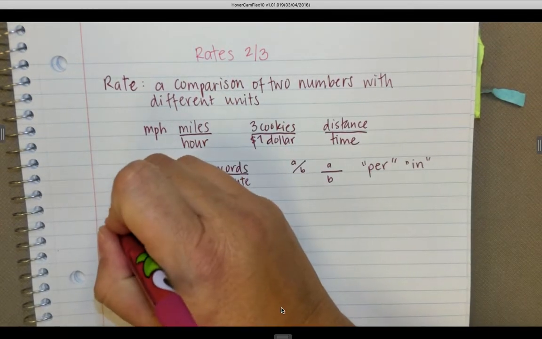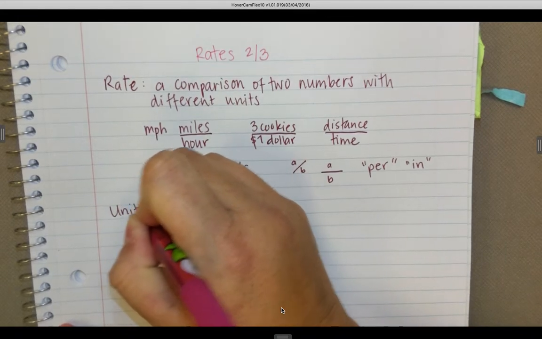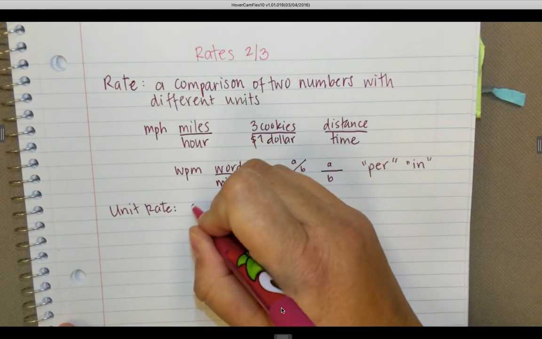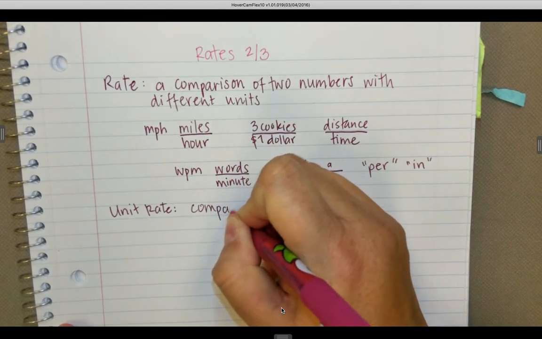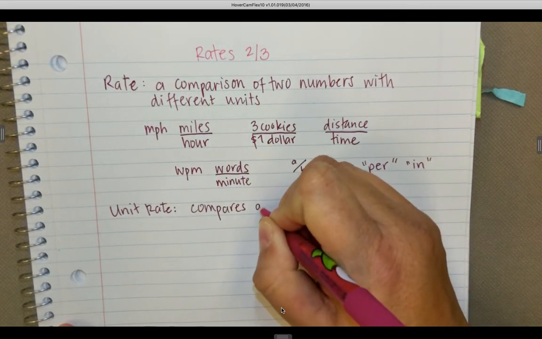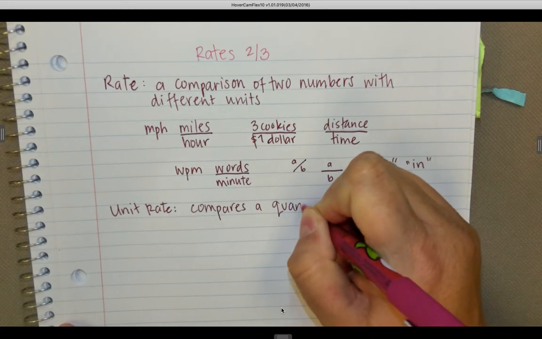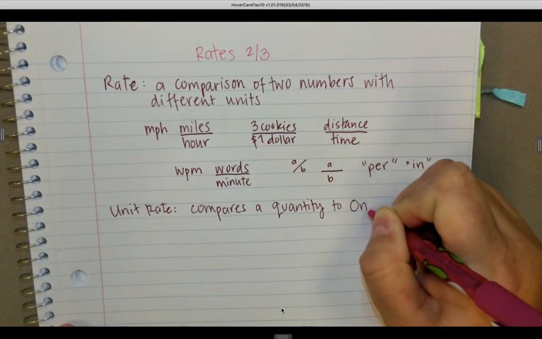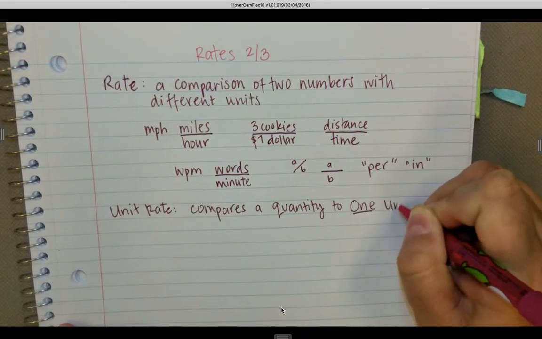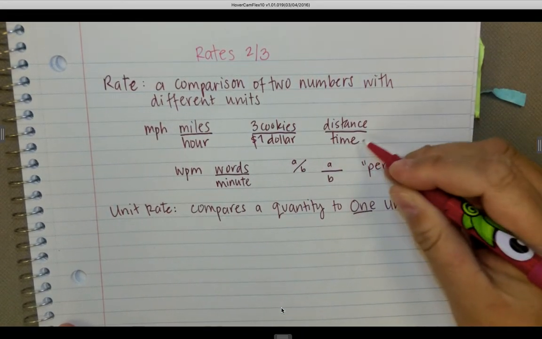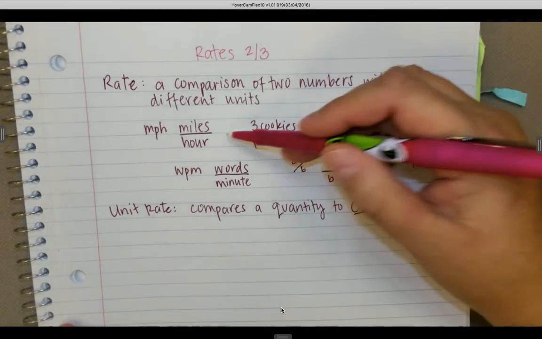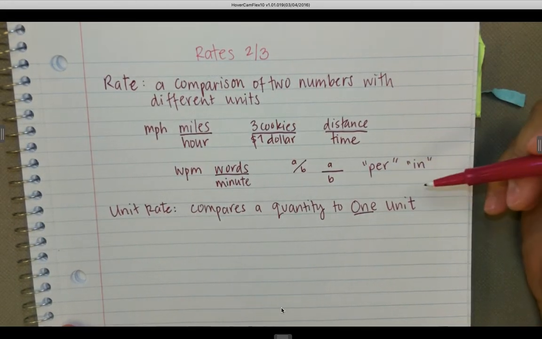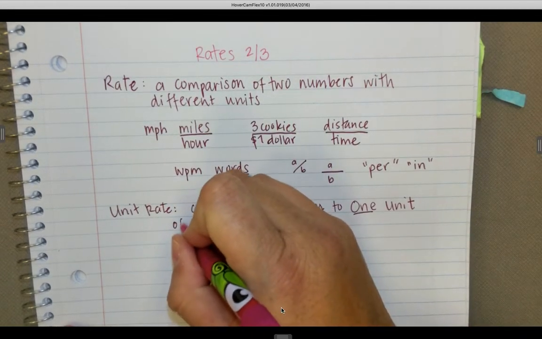That's a rate. A unit rate compares a quantity to 1 unit, and that's where you try to get your bottom number to 1. 1 hour, $1, 1 minute, one of something.